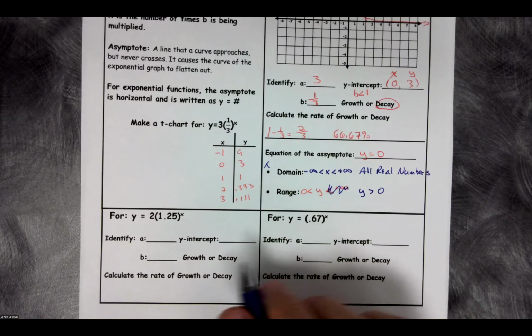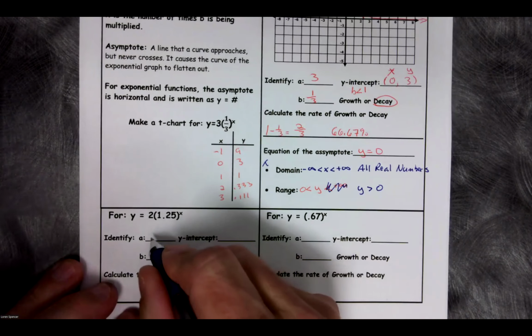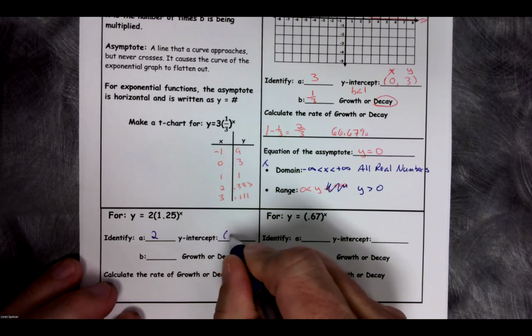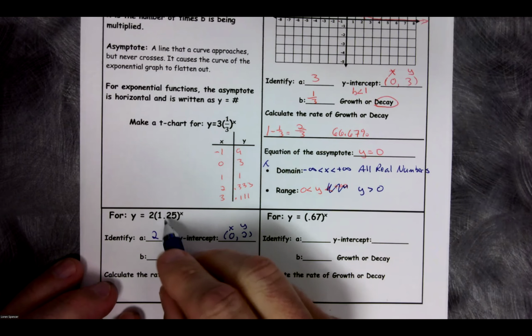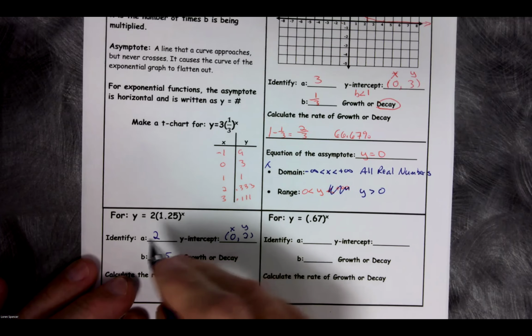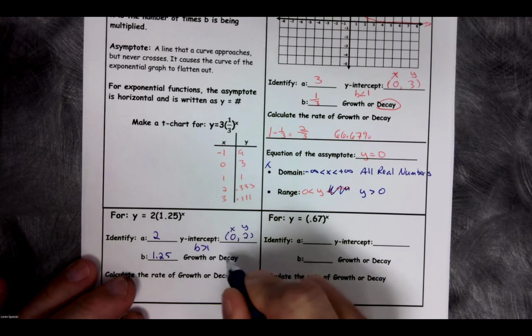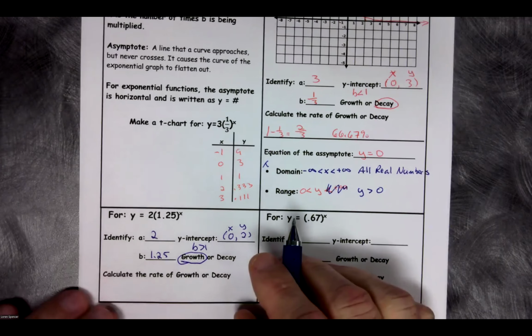Okay. Here we're supposed to identify a, b, and the y-intercept. Well, in this case, a is 2. That means our y-intercept is 0, 2. This is x, this is y. This is 1.25, so b is 1.25. B is greater than 1. So since it's greater than 1, this is growth.